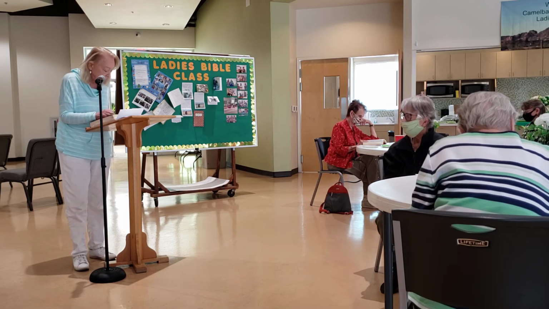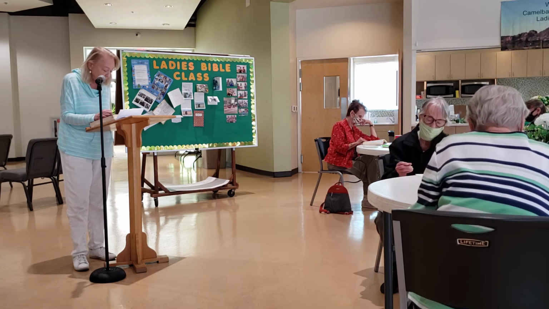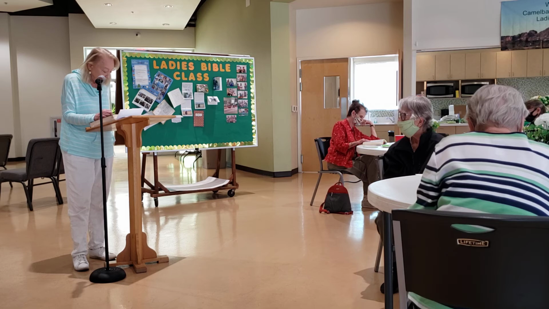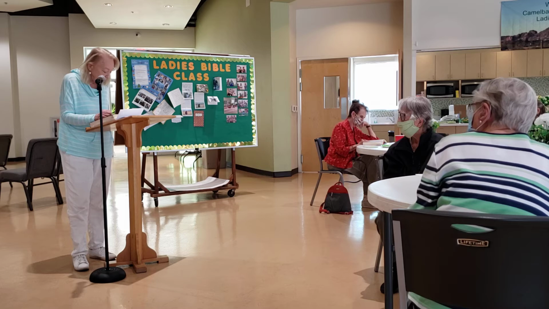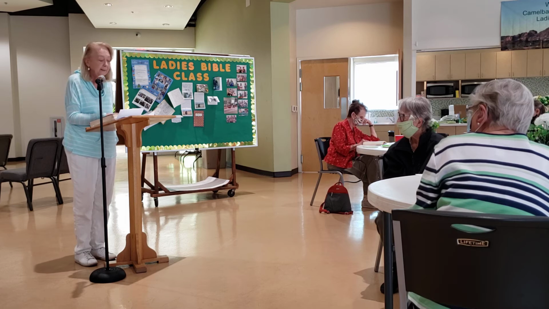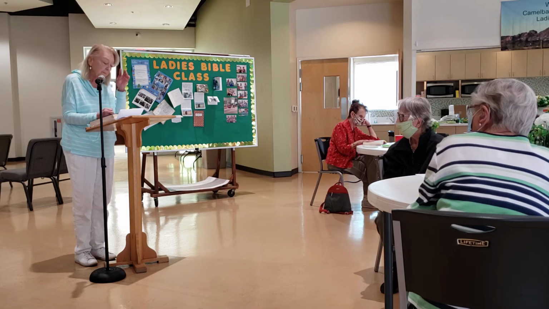Numbers 14:6. And Joshua, the son of Nun, and Caleb, the son of Jephunneh, who were among those who had spied out the land, tore their clothes. The land we passed through to spy out is an exceedingly good land. If the Lord delights in us, then he will bring us into this land and give it to us, a land which flows with milk and honey. So Caleb has seen the giants, and he doesn't care. He's still convinced that if God is with them, they can take the land.